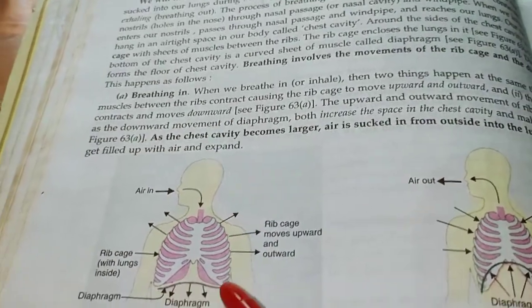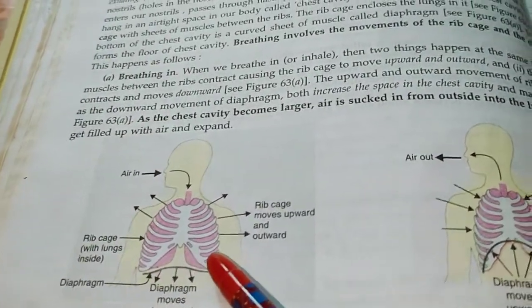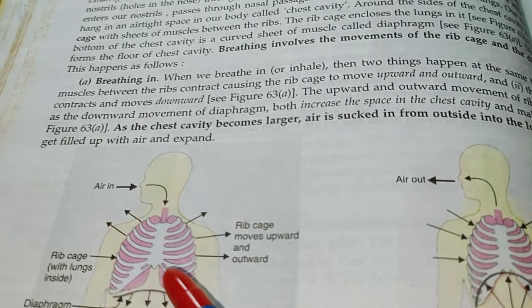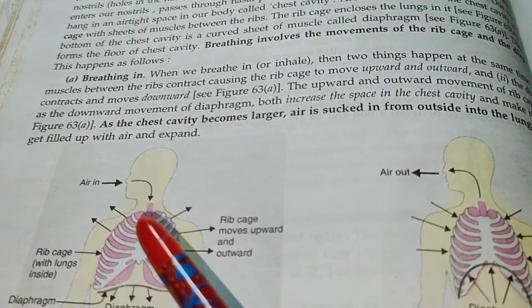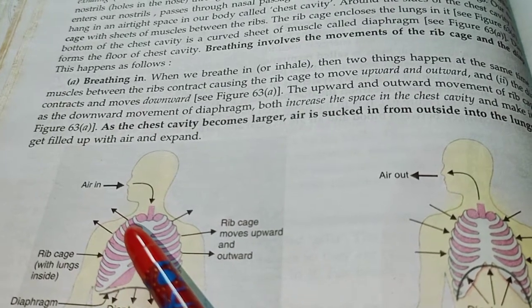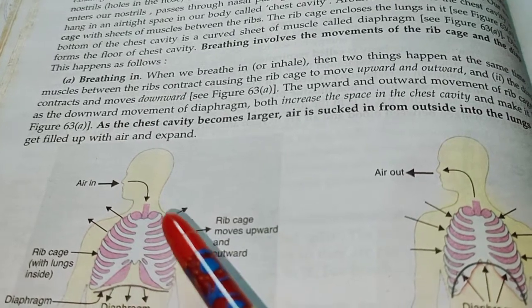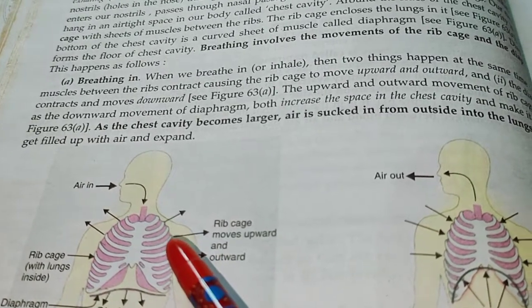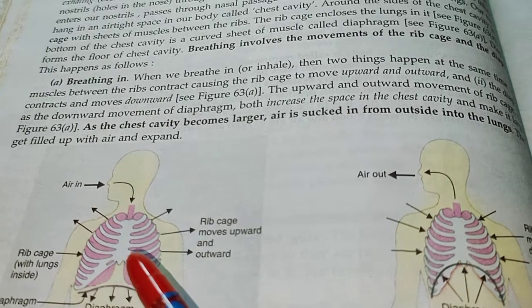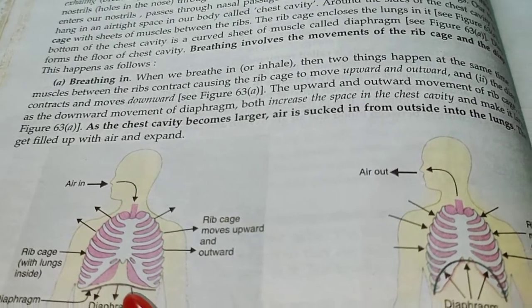Let us look at the figure. Figure A. When we breathe in, first the muscles between the ribs contract, causing the rib cage to move upward and outward. And the diaphragm contracts and moves downward.